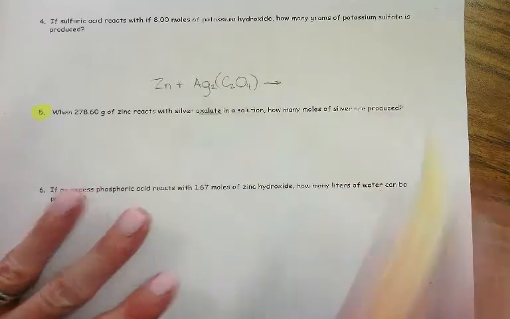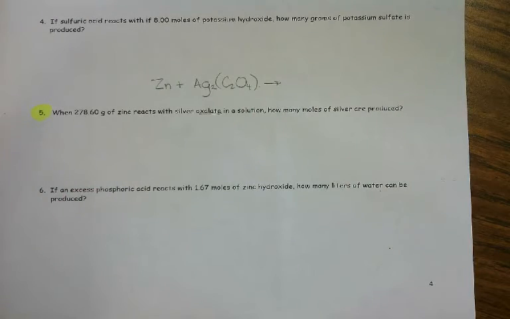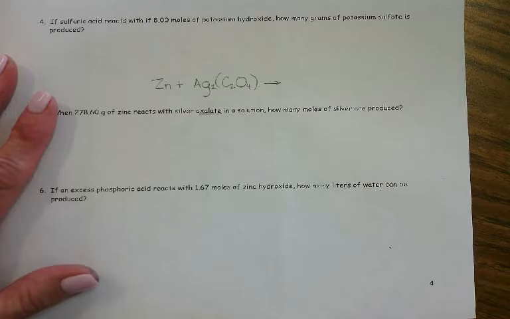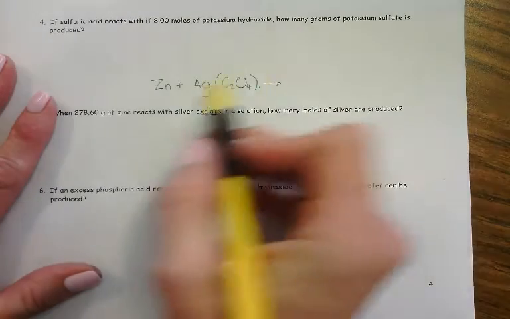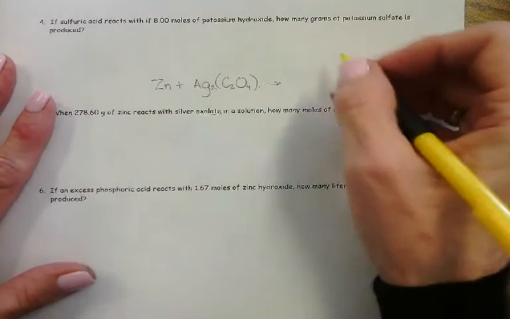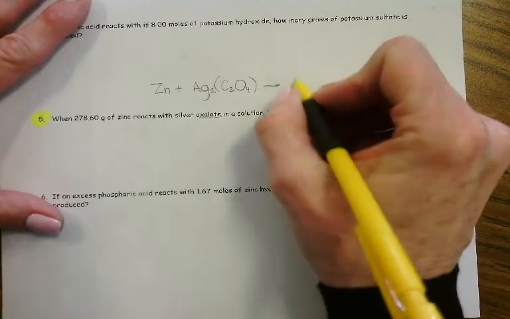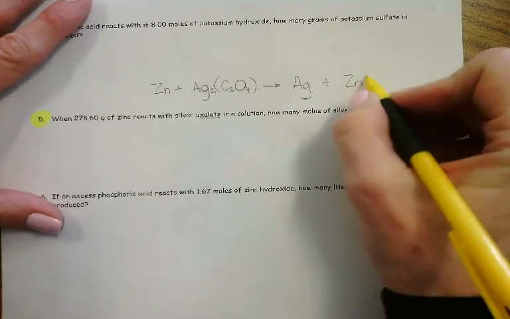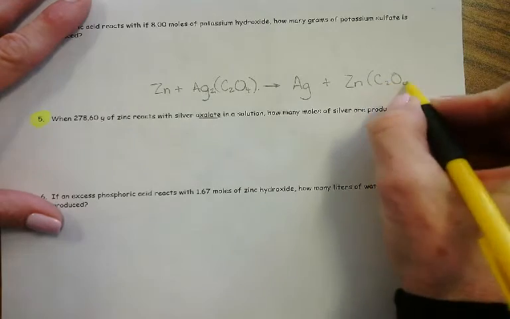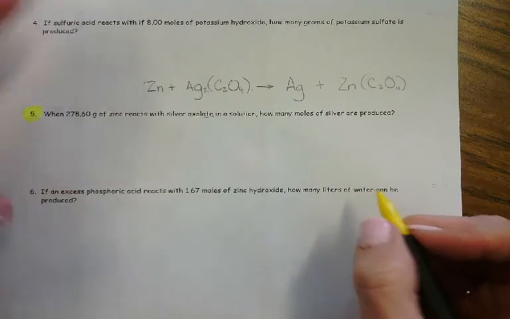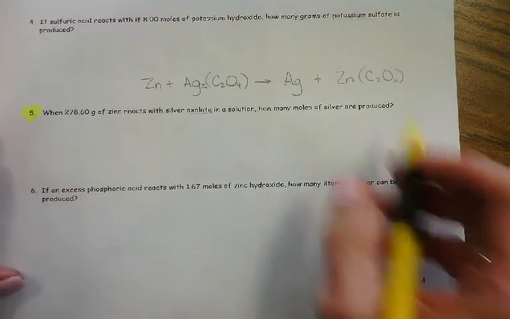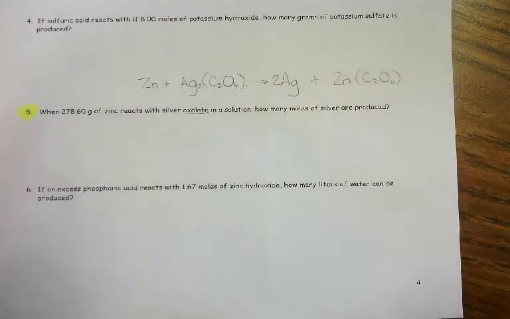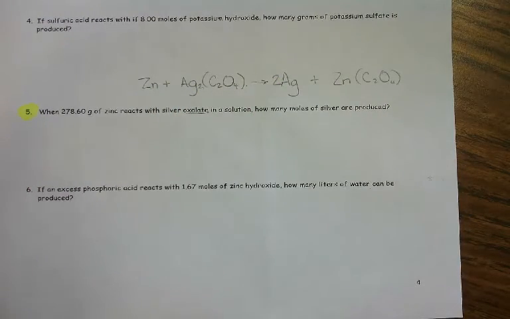So, looking at that, what kind of reaction is that? You have a single plus a couple. Yeah, that's a single replacement reaction. Well, zinc can definitely replace silver, so it will. So it kicks out silver, and I get zinc oxalate. Now I need to make sure it's balanced. It is not. So let's see, put 2 there, and it's done.